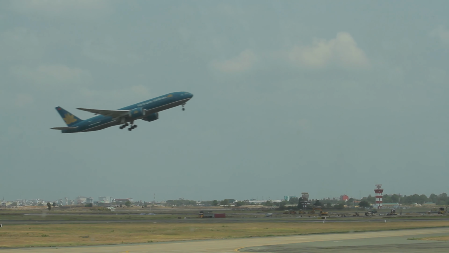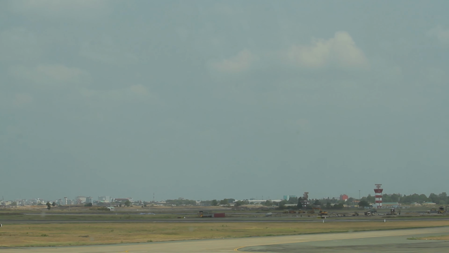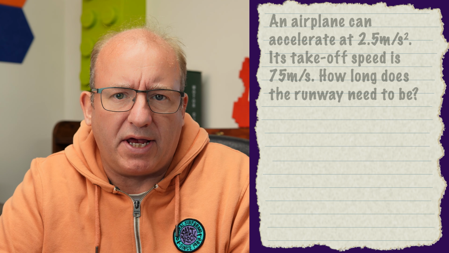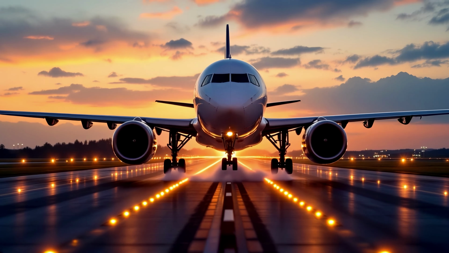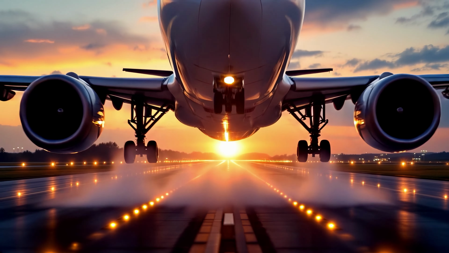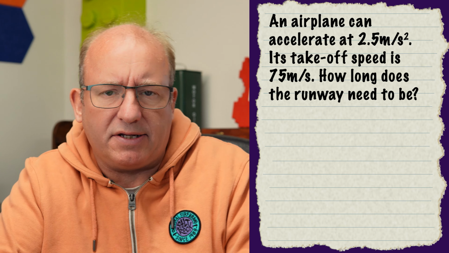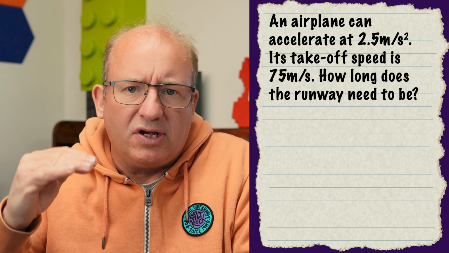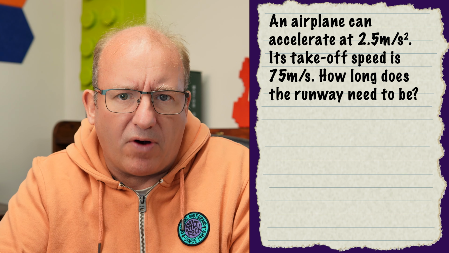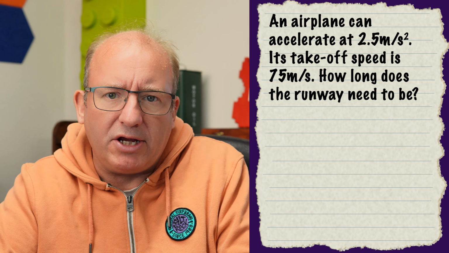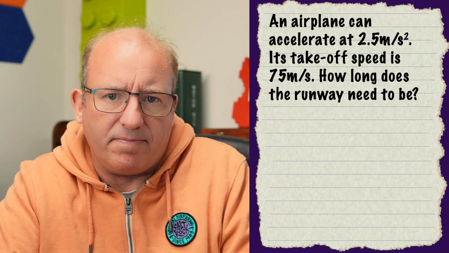An aeroplane accelerates at 2.5 meters per second squared. Its takeoff speed is 75 meters per second. So how long does a runway need to be for the aircraft to take off? The first thing I like to do when there's something complicated is write down a list of all the variables involved. That helps me pick the right equation and get the right numbers in the right place.